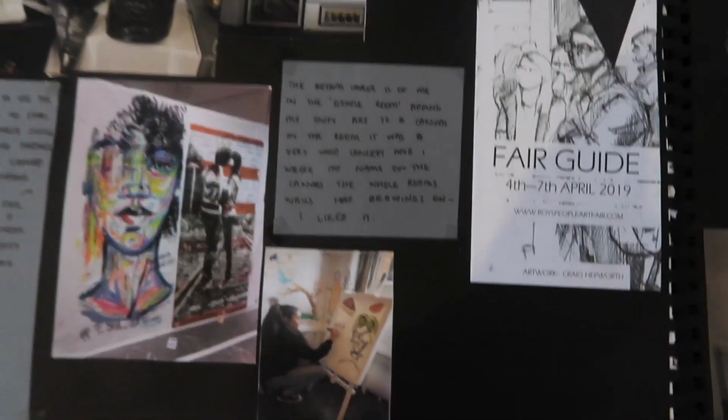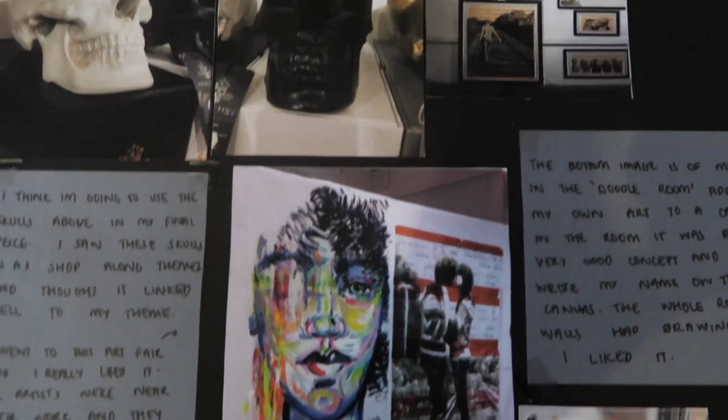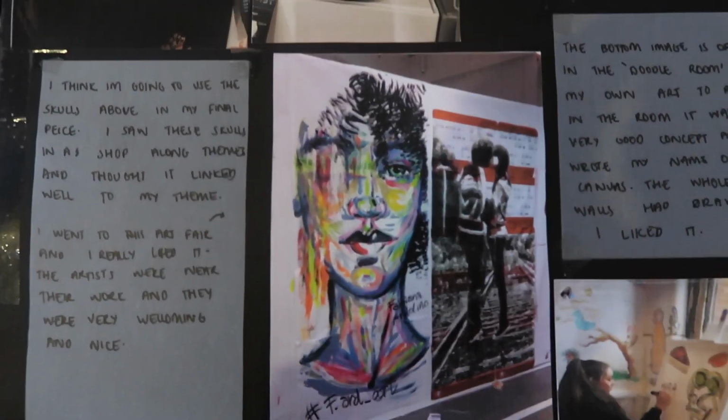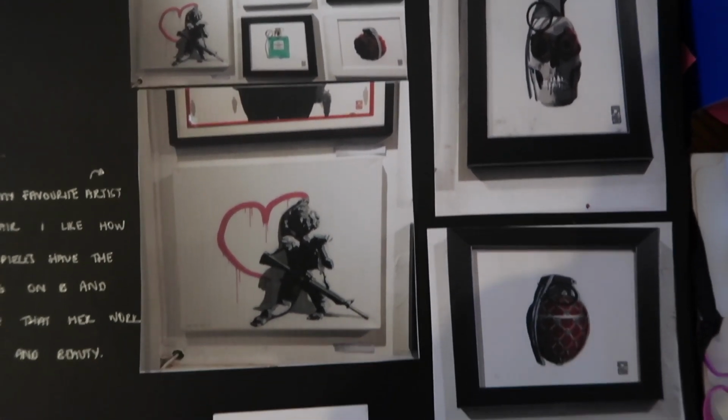I went to an art fair and saw lots of different art. It was basically an art exhibition, and I saw lots of really interesting art. So I documented it, and I really like this art. It's like Death and Beauty.